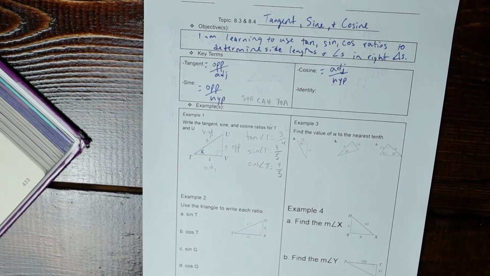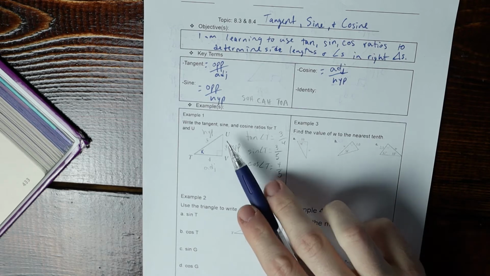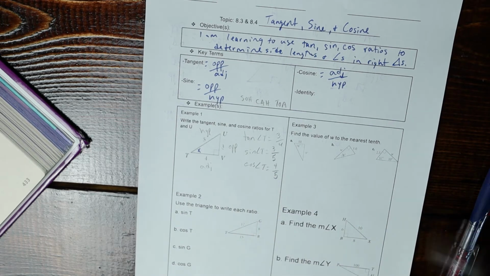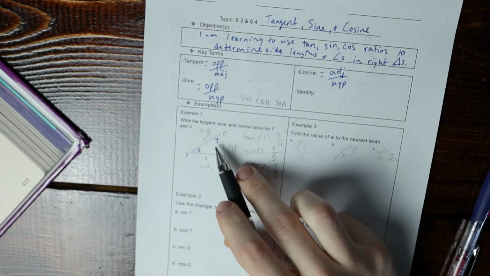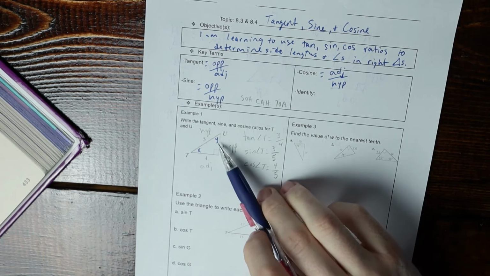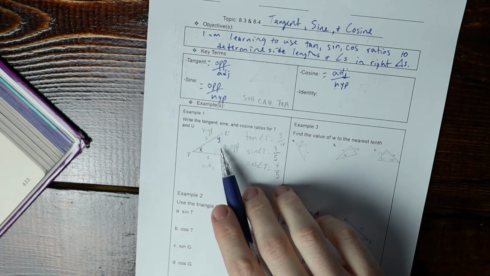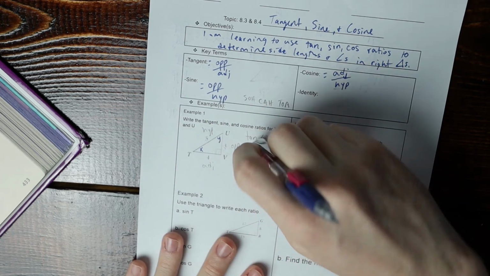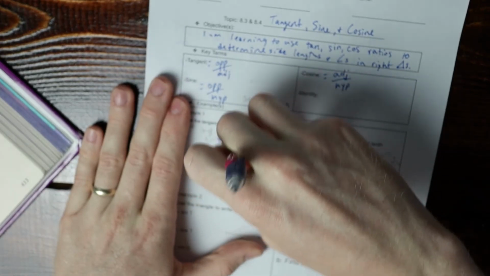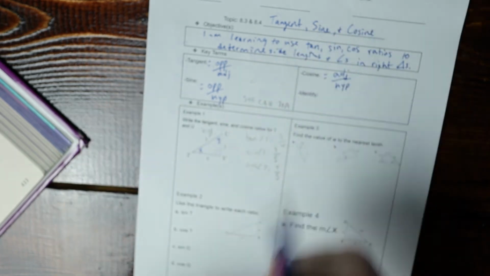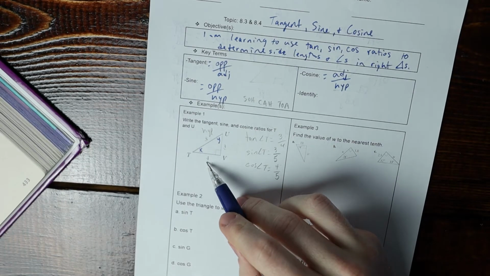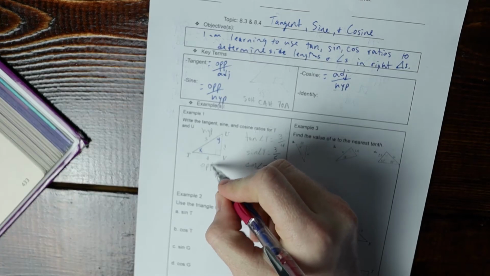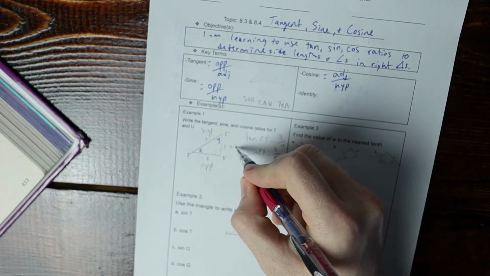And basically what's going to happen is whenever you switch to U, let's say that this is our new reference angle, U. I'm going to let it be Y here as my variable, however many degrees. It's just going to flip what's opposite and adjacent, because now your adjacent side is going to be next to U. Your opposite side is going to be across from U. So 4 is going to be opposite, 3 is going to be adjacent.